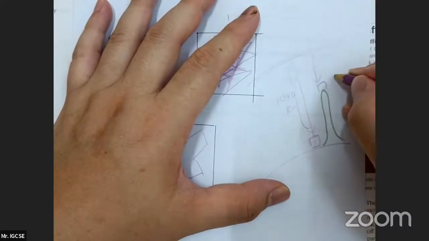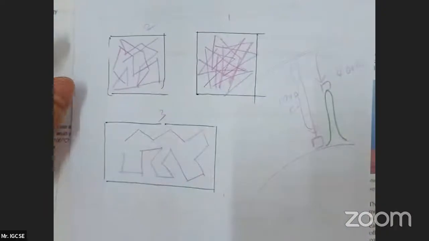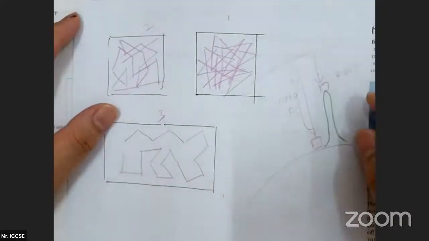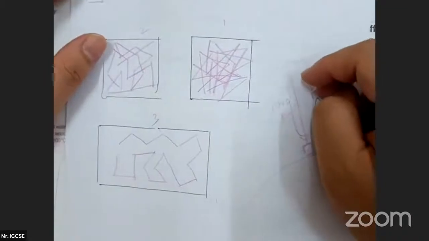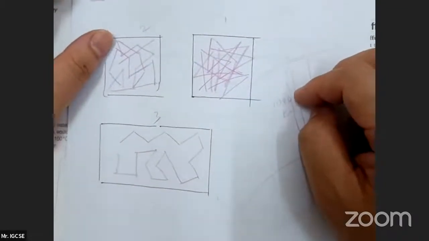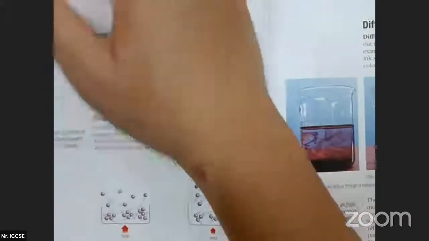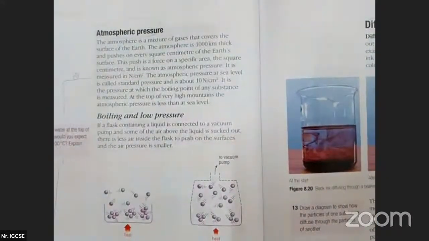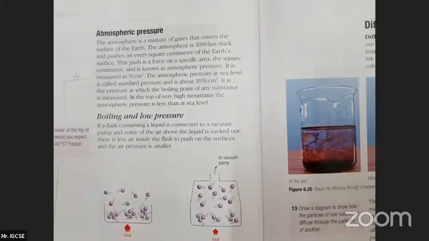So the pressure is maybe 400 kilometer, so it's less pressure. Do you know that when we go to the high mountain, we need to use the pressure cooker to cook the rice, so that the water can boil at only 100 Celsius? If not, they will boil earlier than 100 Celsius.